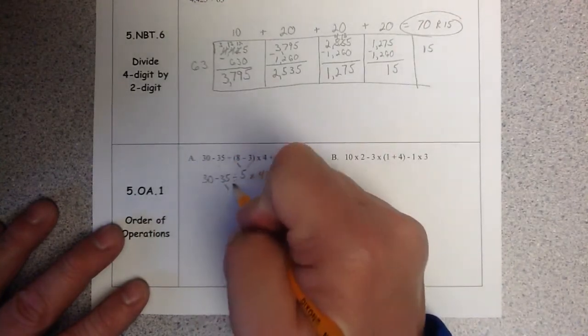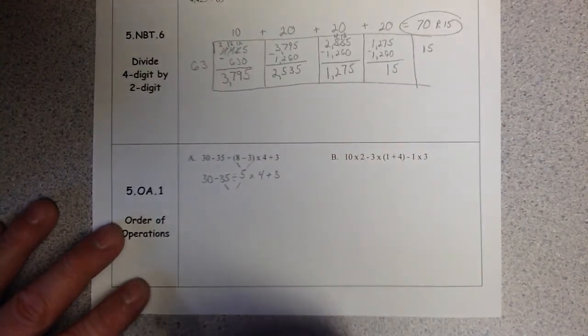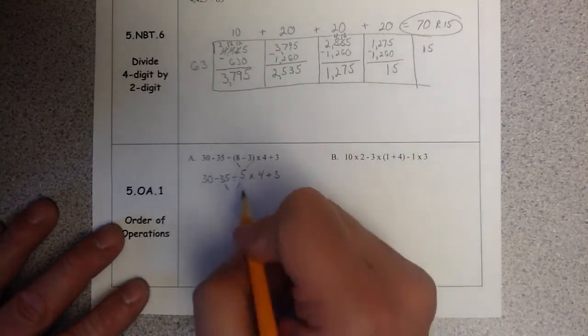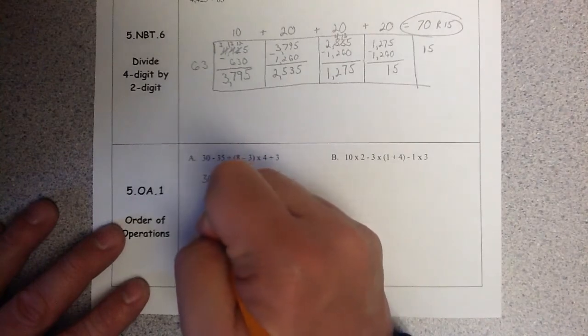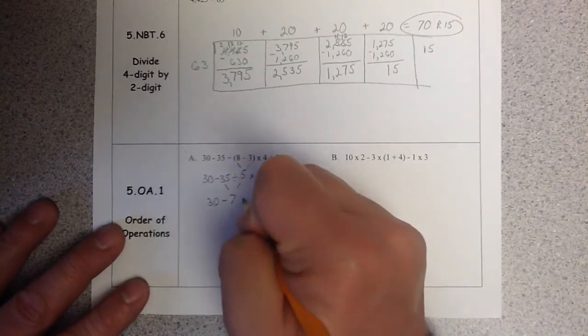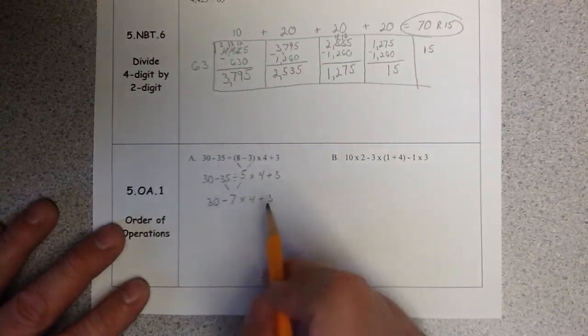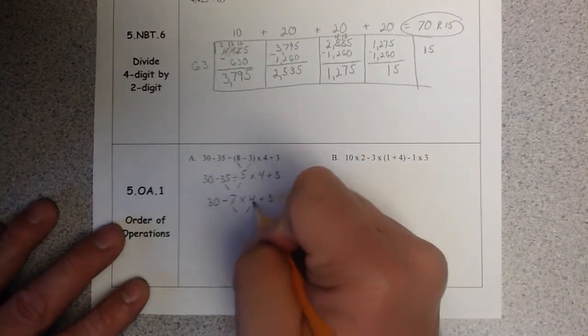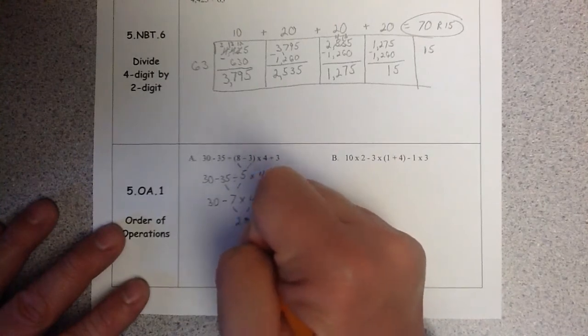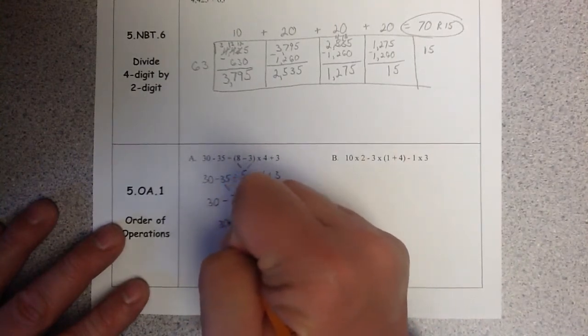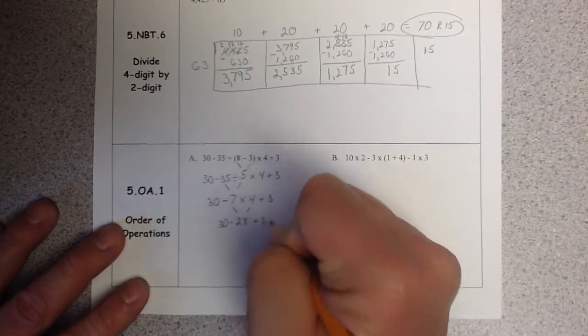So I have to do this 35 divided by 5 next. So 35 divided by 5 is 7. So now I'm going to rewrite 30 minus 7 times 4 plus 3. Well, now I have this multiplication. 7 multiplied by 4 is 28. So 30 minus 28 plus 3.